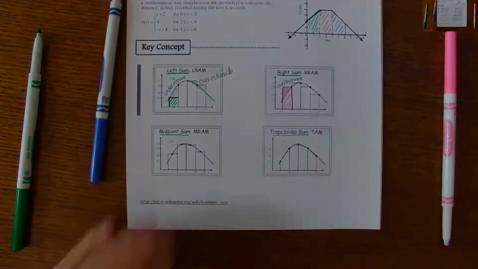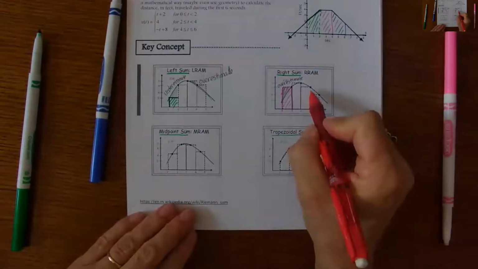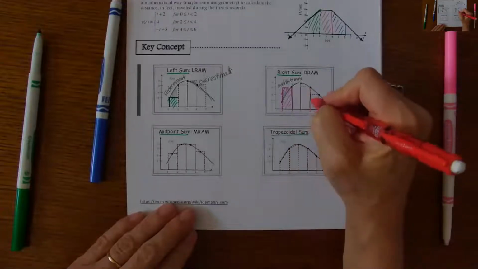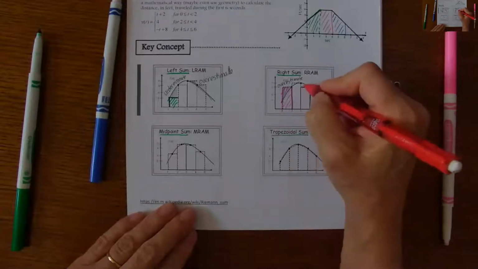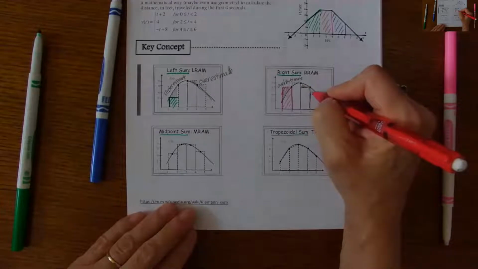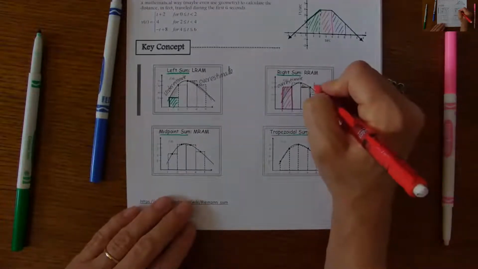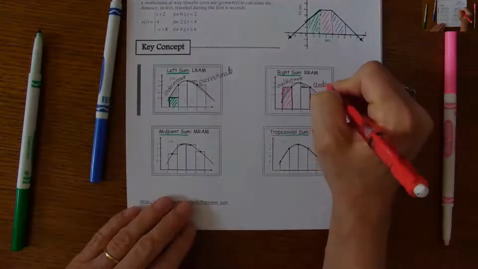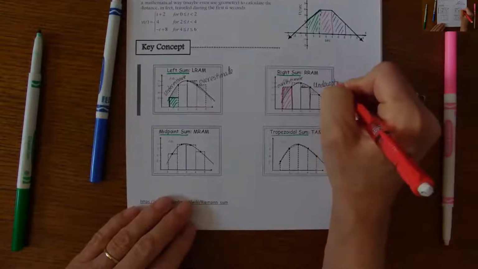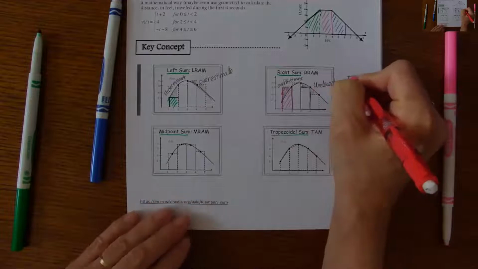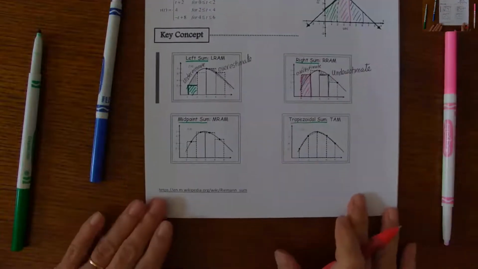And when I do a right one, that means I'm using this right height and going over. Now, all of a sudden, I'm not getting it all. And what am I getting? An underestimate.